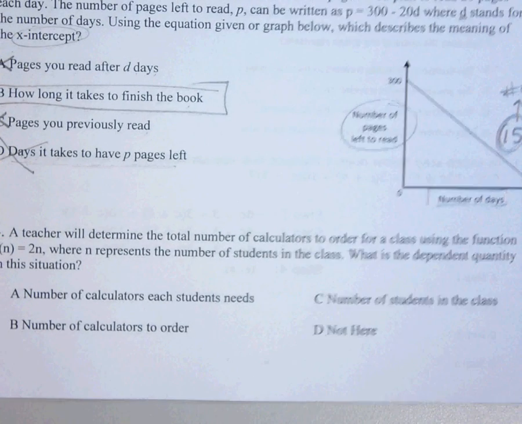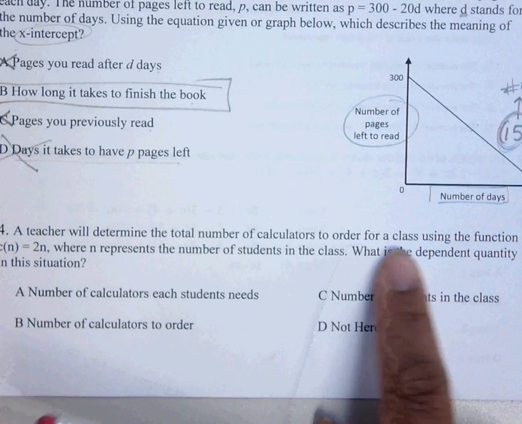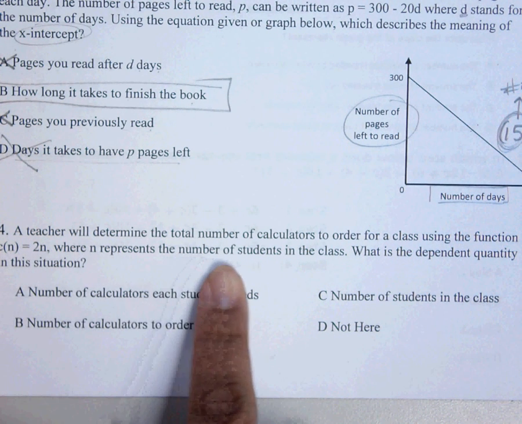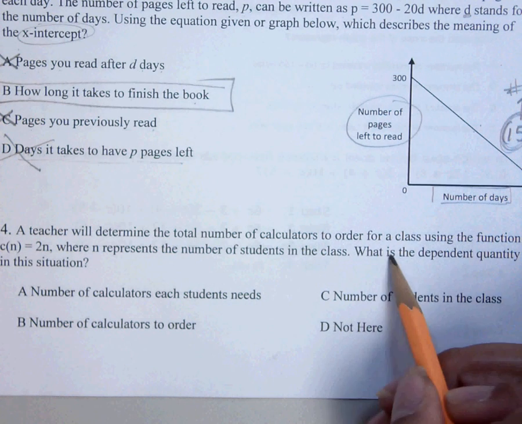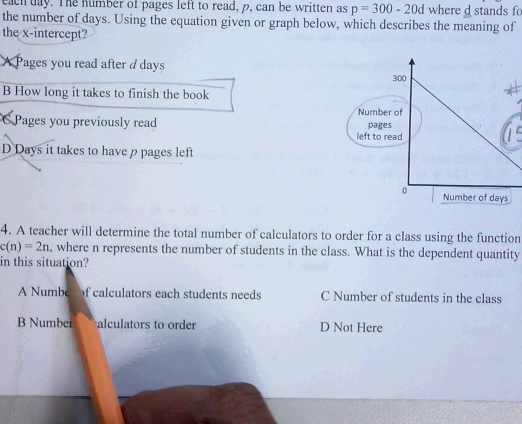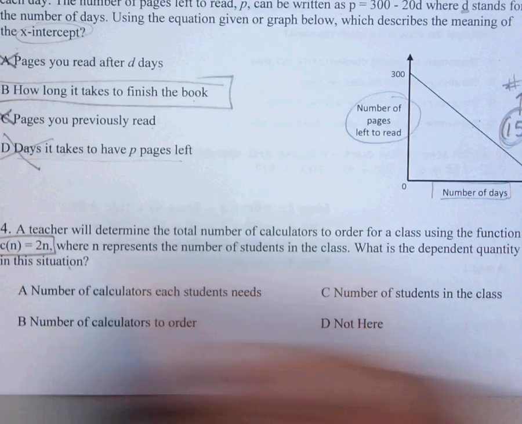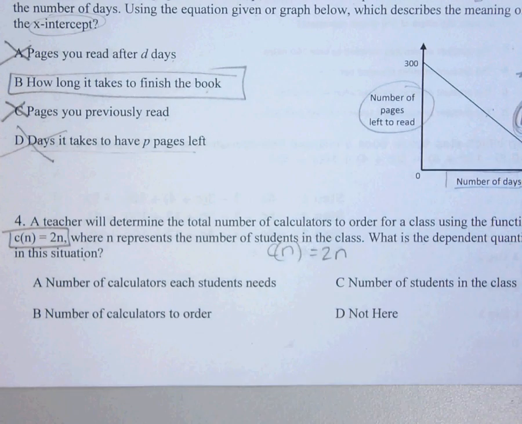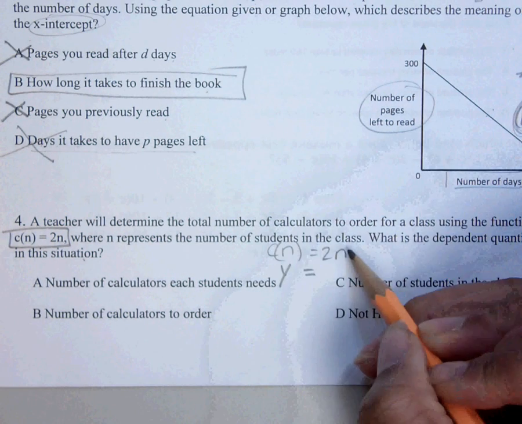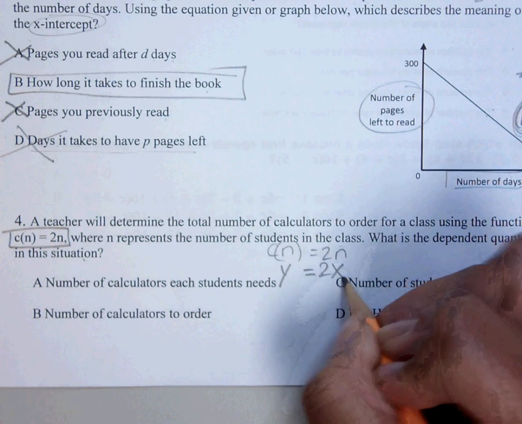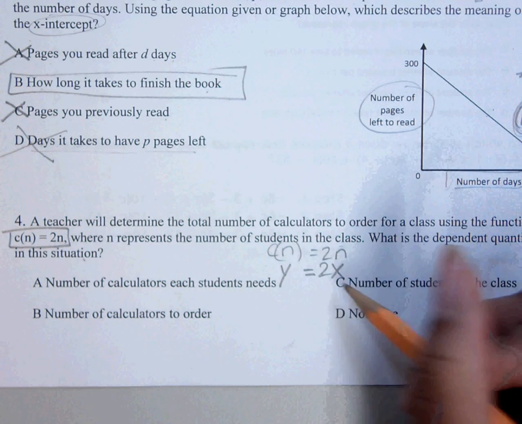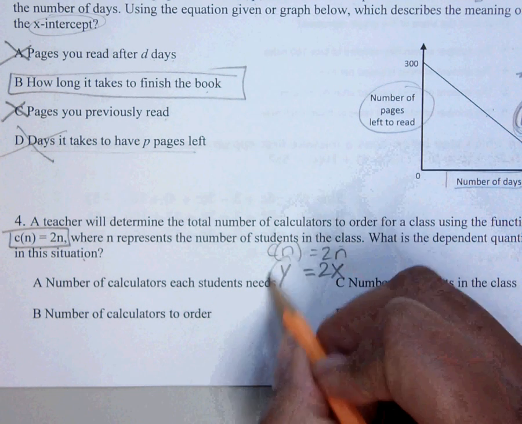Moving on to number 4. A teacher will determine the total number of calculators to order for a class using the function C(n) equals 2n, where n represents the number of students in the class. What is the dependent quantity in this situation? Well, you need to look at it. And you should know that C(n) is like f of x, which is y. This is in the x spot, so that is 2x. The x is going to be independent, and the dependent is y.